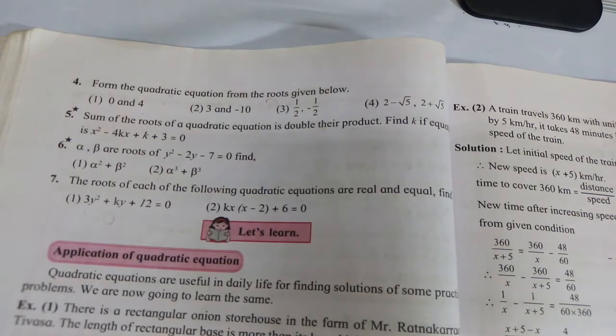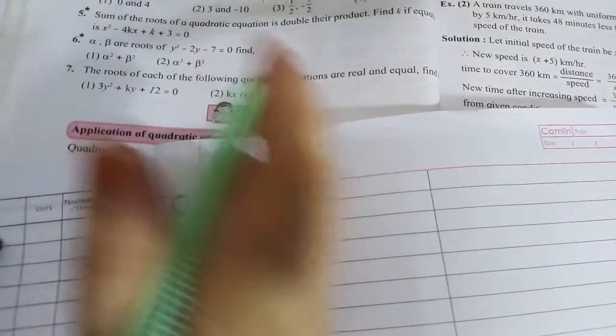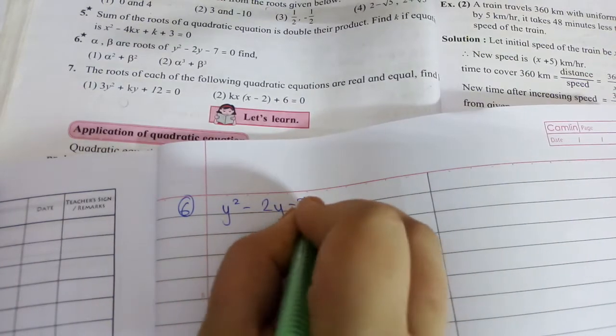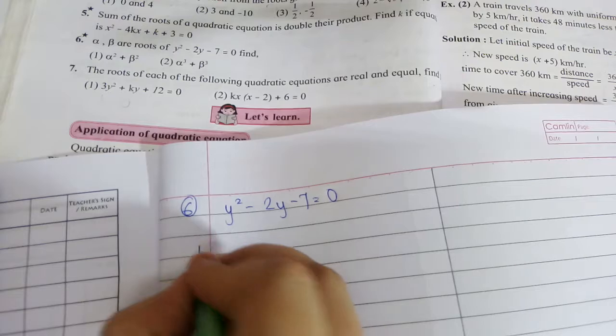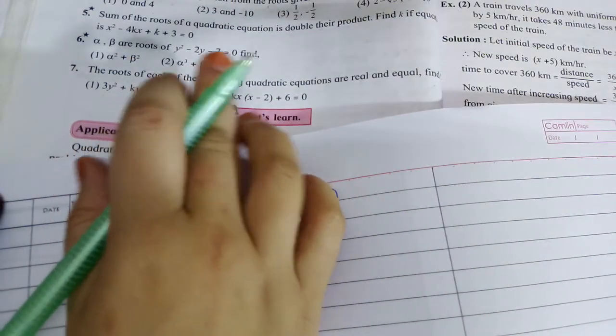Next question, it is question number 6. Student, question number 6 says alpha and beta are roots of the equation y square minus 2y minus 7 is equal to 0, and we have to find out alpha square plus beta square and alpha cube plus beta cube.